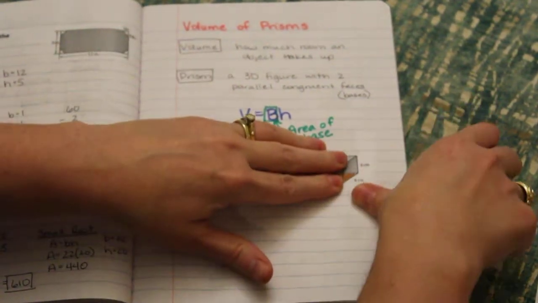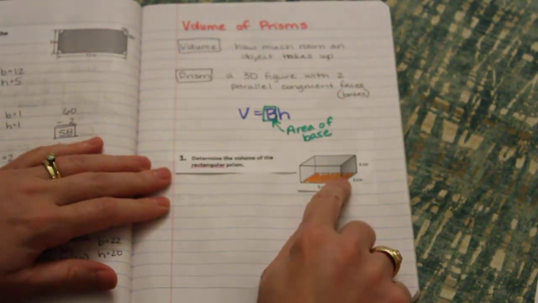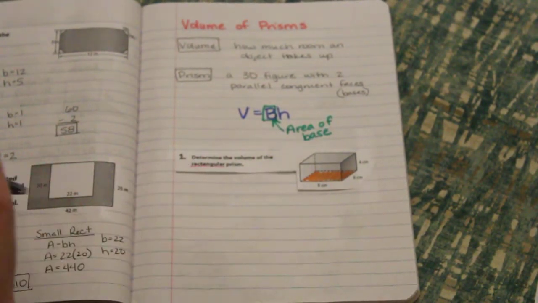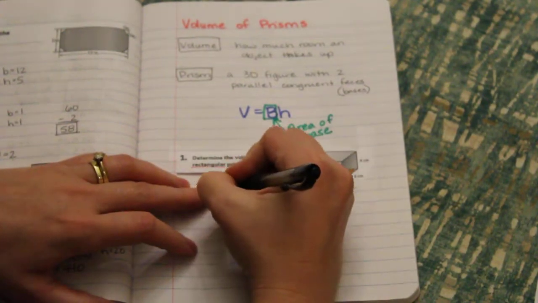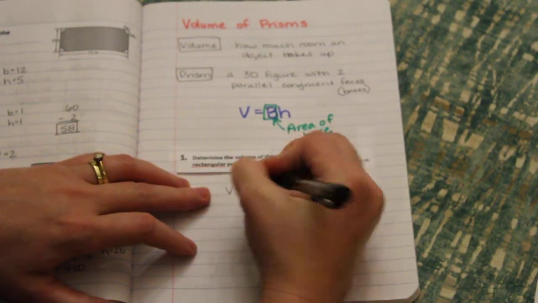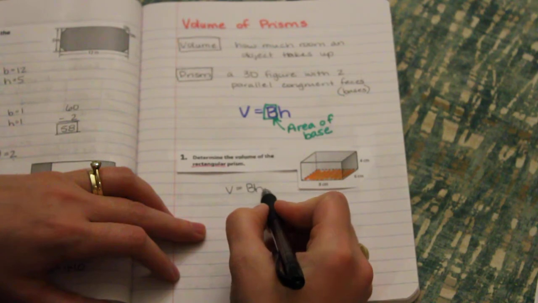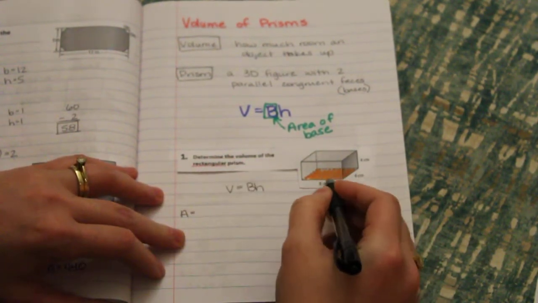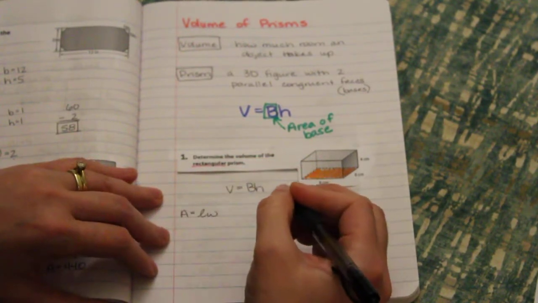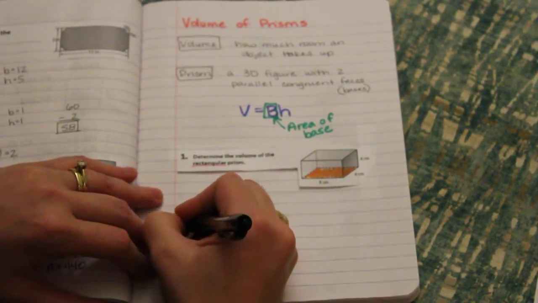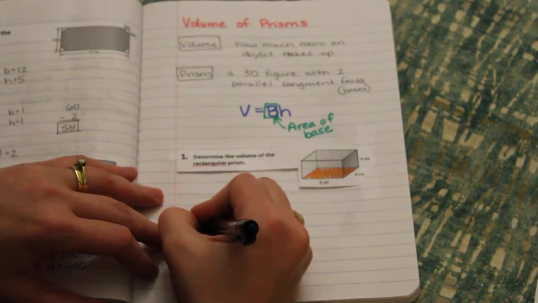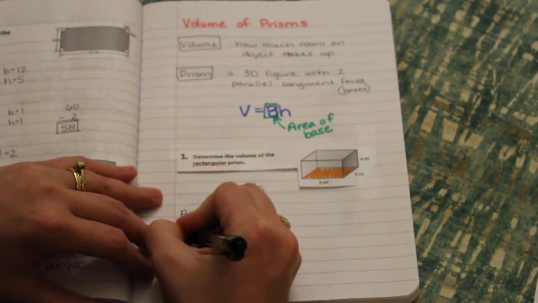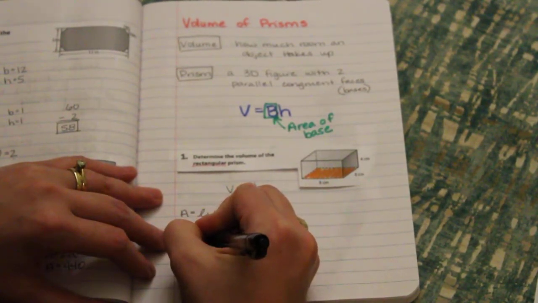Okay, so let's look at number 1. I've already kind of started this for us. I colored in my base, so you want to make sure you color in your base. We're looking at a rectangular prism. The formula for volume is volume equals the area of the base times the height. So let's find the area of my base. The area of a rectangle is length times width. My length is 8. My width is 6. 8 times 6 is 48.